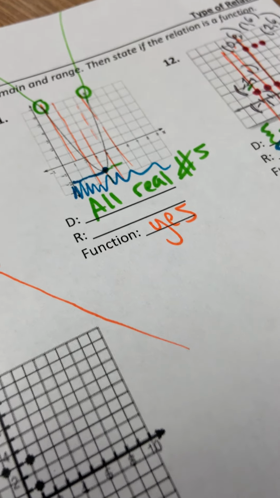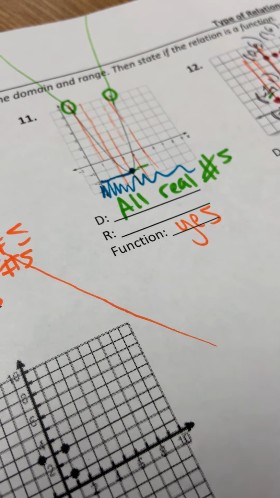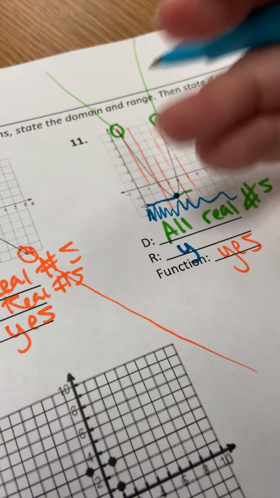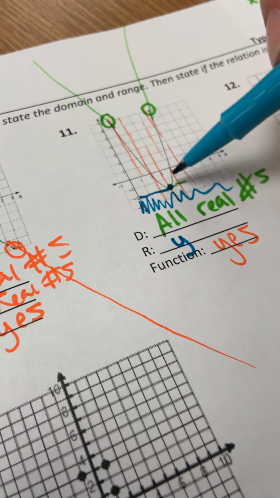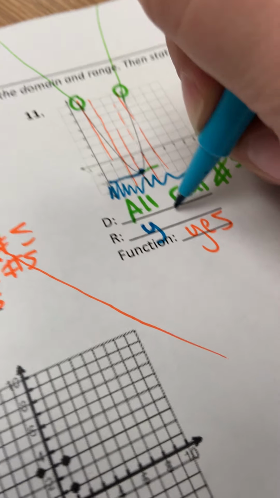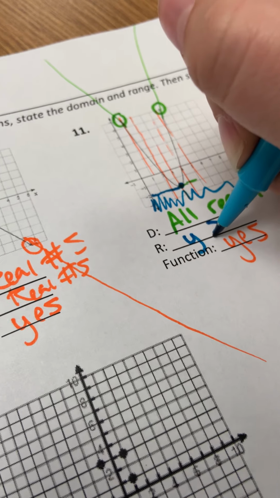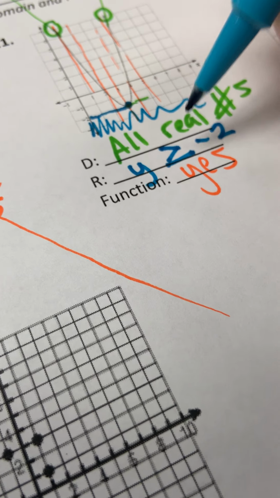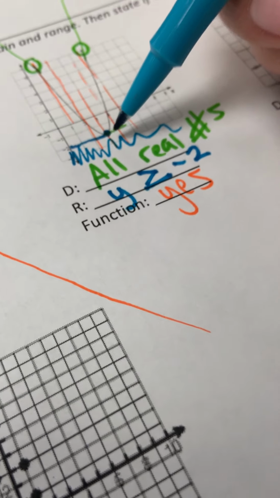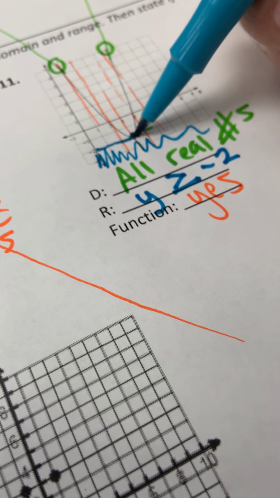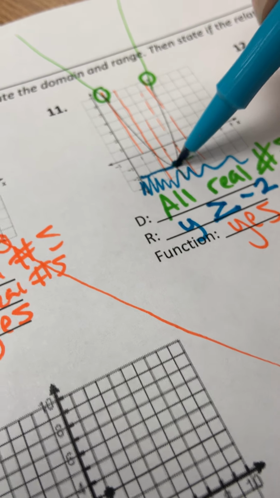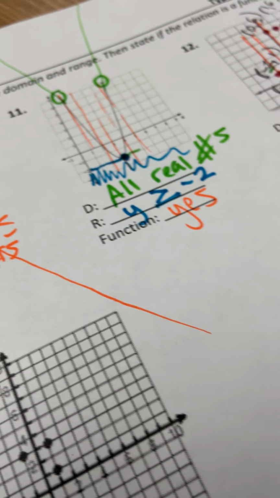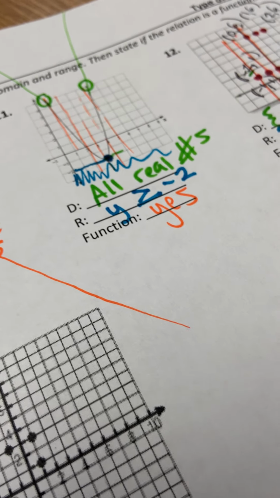And we know our range are y values. So for when it's like this, I'm going to put y. And like I said, it can't be anything below, so y has to be greater than or equal to -2. And the reason why it's this symbol is because it is allowed to include -2 because it is touching -2. So y can be -2, but it cannot be below. So y is greater than or equal to -2.